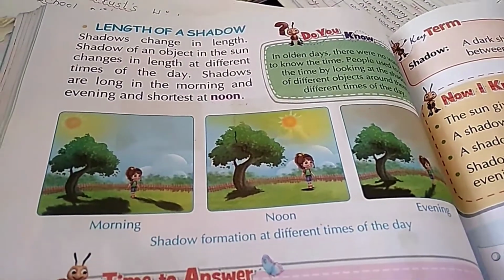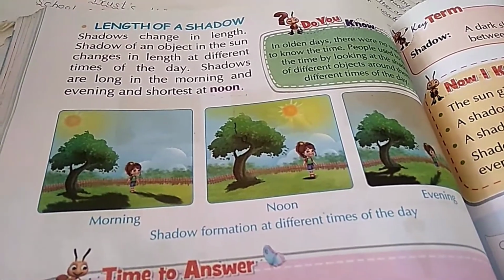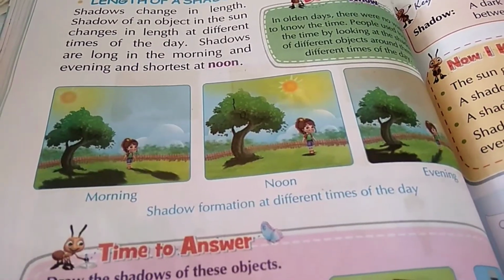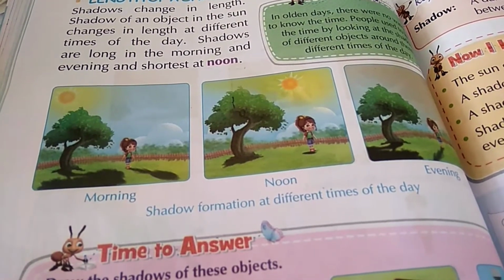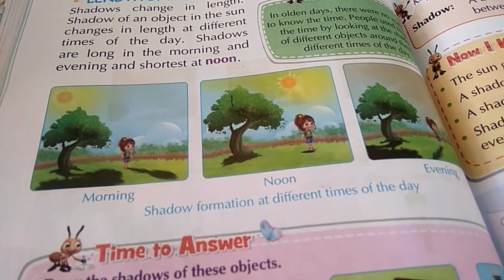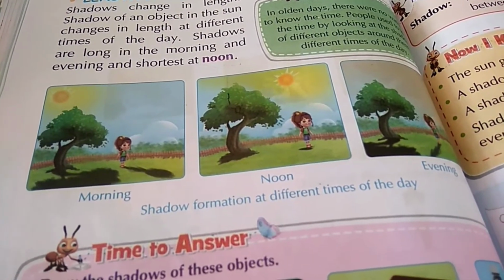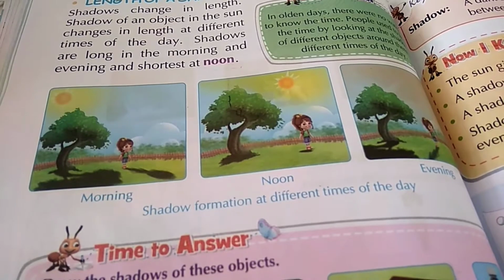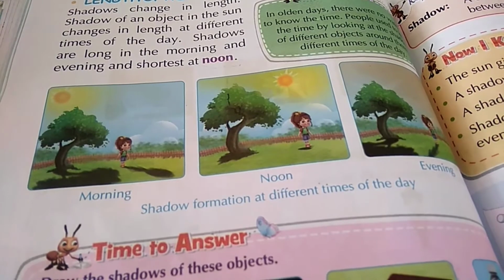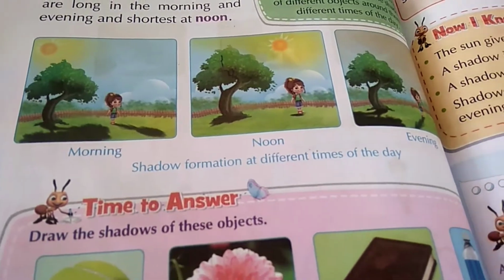In the same way, the shadow is changing its length. The shadow of an object in the sun changes in length at different times of the day. In the ancient days, watches and clocks were not available. So what did they do? They looked at the sun or the different objects around them, and they understood that this is the afternoon time, this is the morning time. If the sun is rising, it's morning. If the sun is setting, it's night time. So they could understand that.